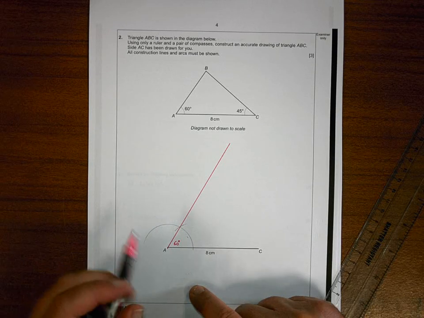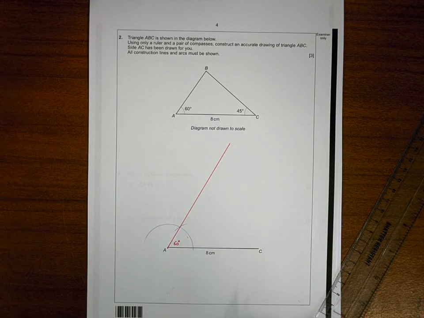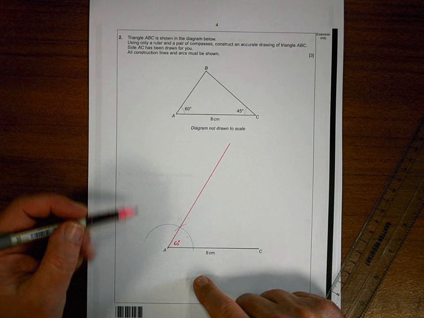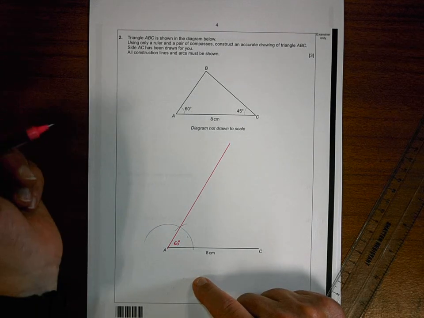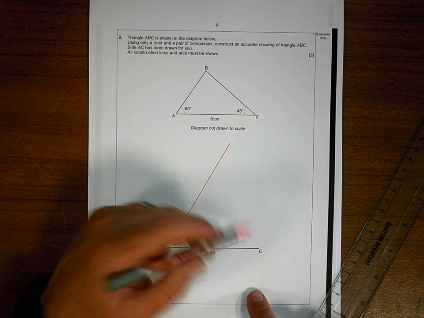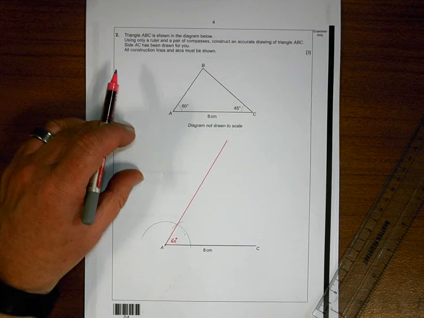What the examiner is looking for is the pencil bits as well. I've just drawn that up the page because it doesn't tell me how long AB is. So I've now got to come here and do BC, which is 45.